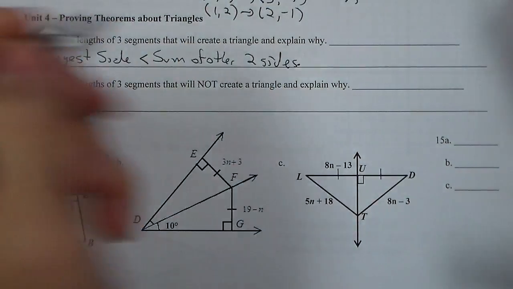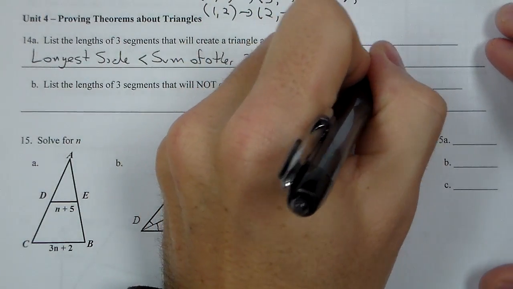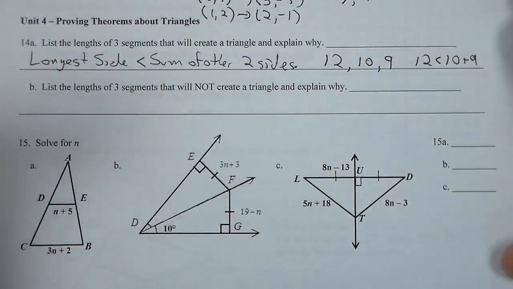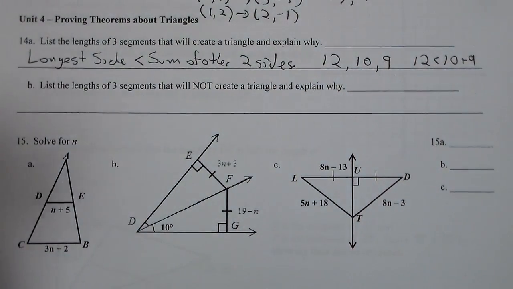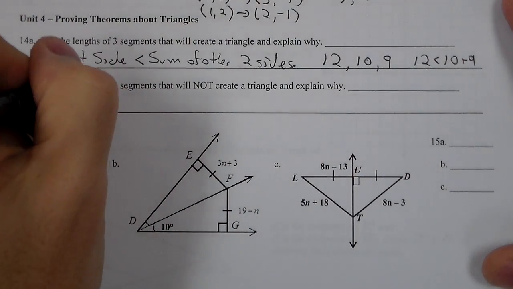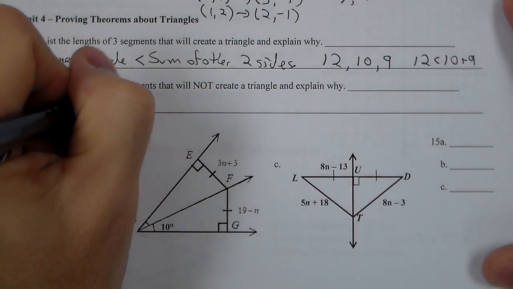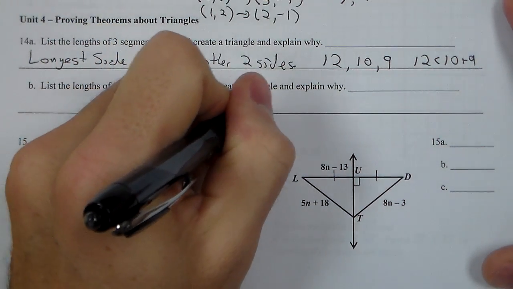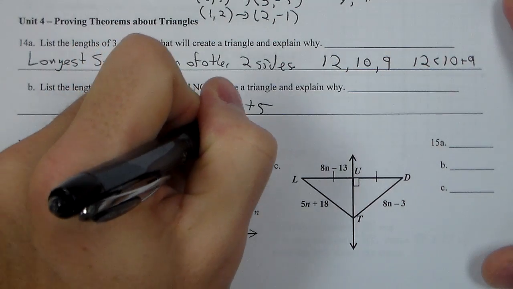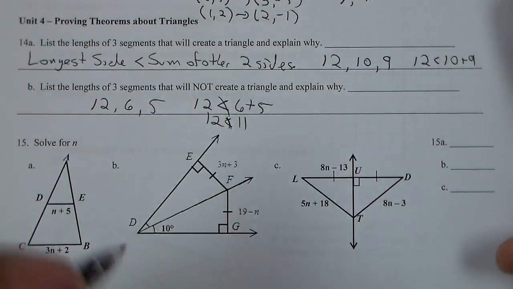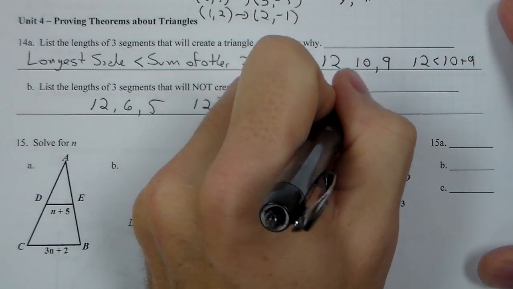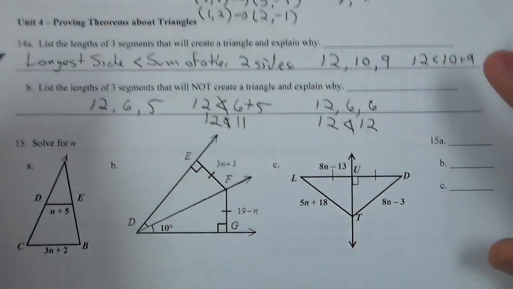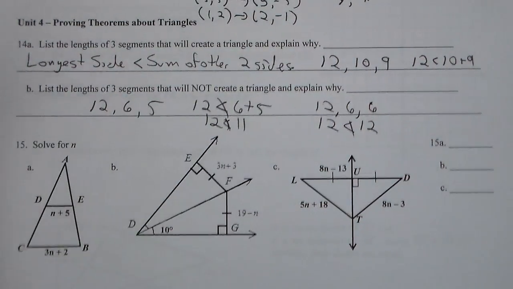So if I picked 3 numbers like 12, 10, and 9, 12 is less than 10 plus 9, so that's going to work every single time. Now, one that would not work is, let's go with 12, 6, and 5, because 12 is not less than 6 plus 5. 12 is not less than 11, so that's false. Got to be careful though here. If it was 12, 6, and 6, that would still not work because 12 is not less than 12, it is equal. So the sum has to add up to be bigger.